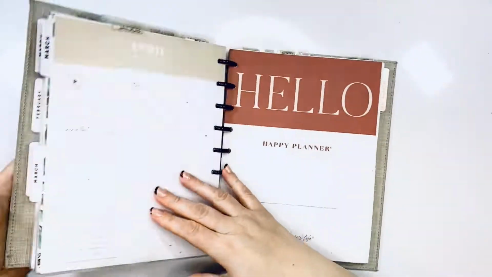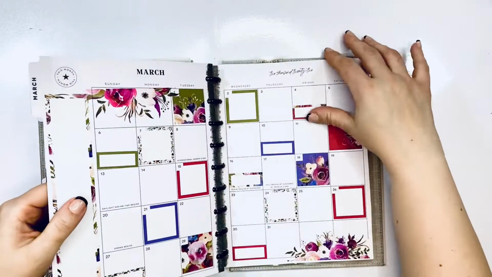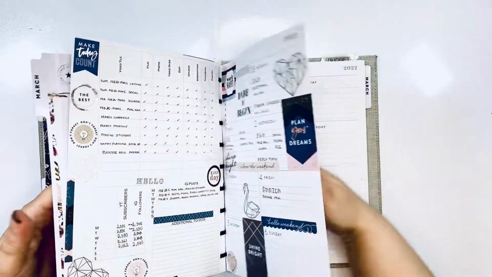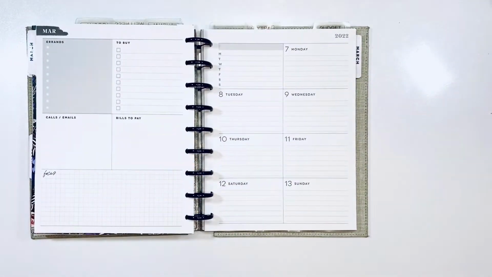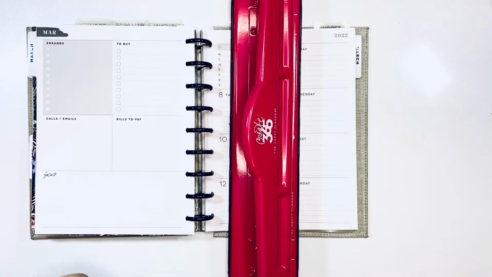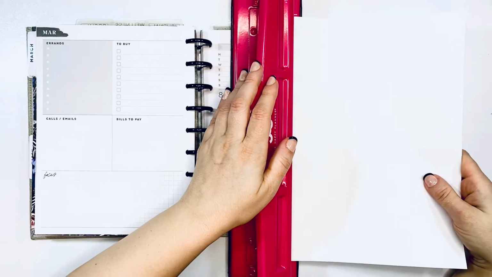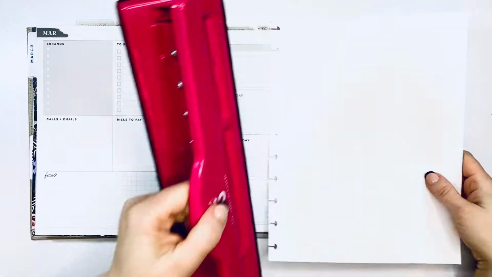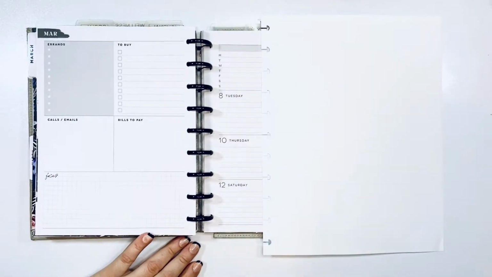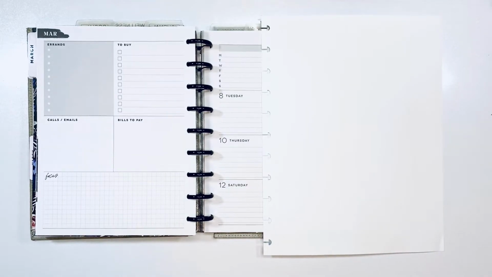Today I am going to be planning in my social media, which is a dashboard layout for the week of March 7th through the 13th. As always, I am going to be punching my own pages. So let me do that really quickly. This will go in my planner and then I will adhere it and we'll get started.